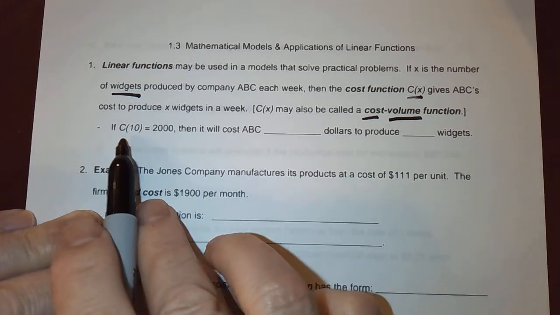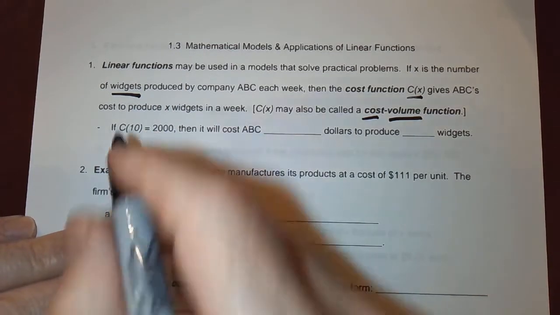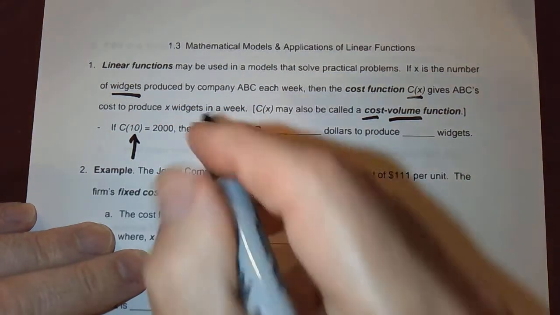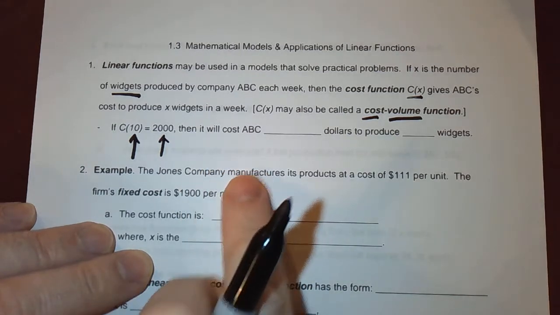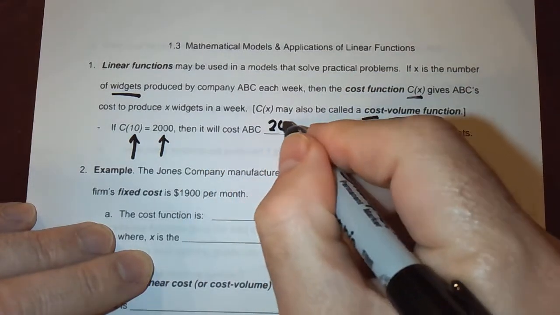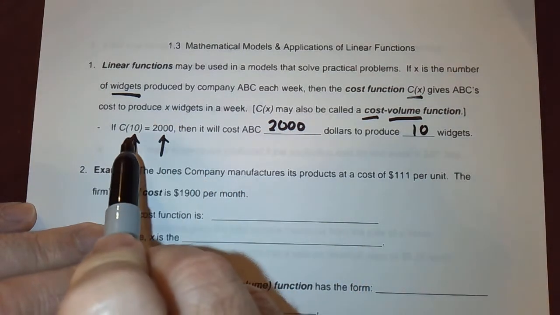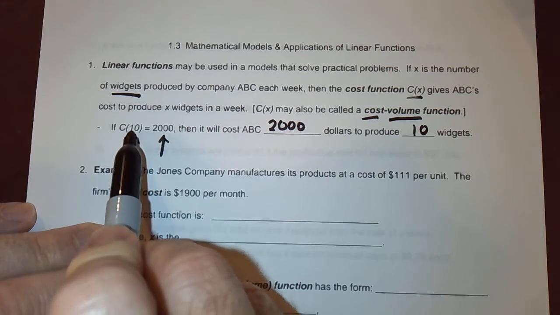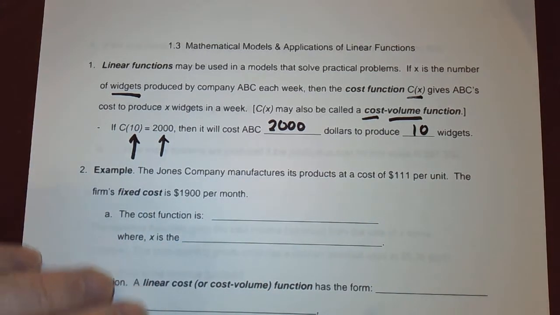Okay, if C of 10 is 2,000, we interpret that as the cost of 10 units will be $2,000. So it will cost ABC $2,000 to produce 10 widgets. Remember, the variable that goes inside the C of x, or the number that's put in there, is always the number of units that are produced.